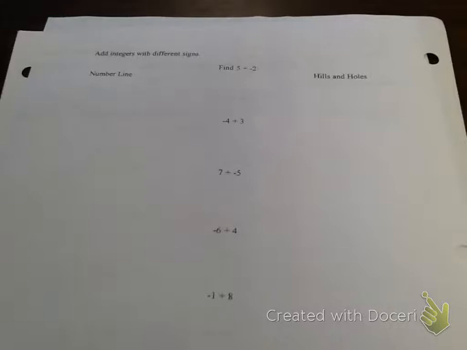Adding integers with different signs gets a little bit trickier. So 5 plus negative 2. If I start at 5, here I am at 5, and I'm going to add 2 negatives to it, so I've ended up at 3.